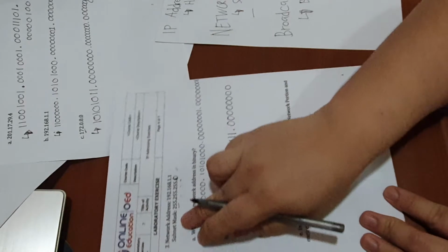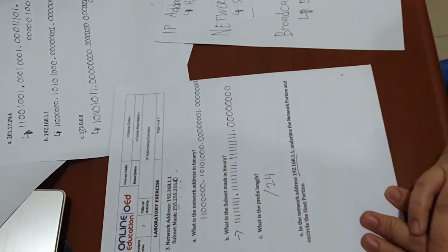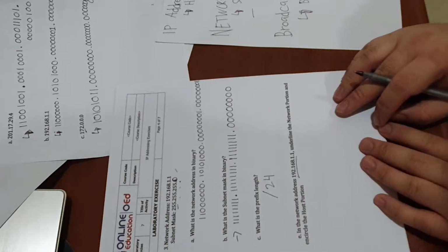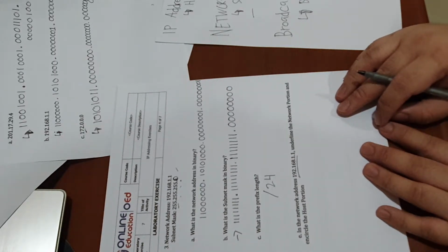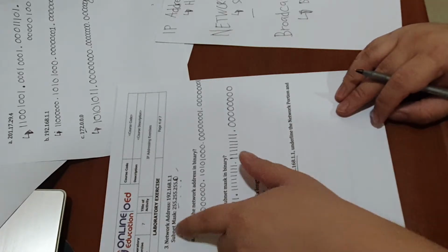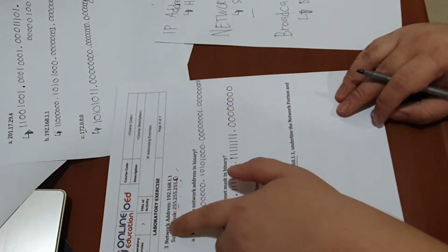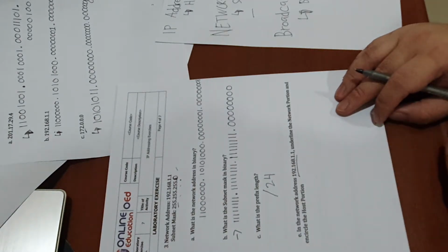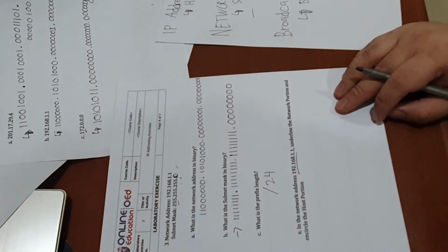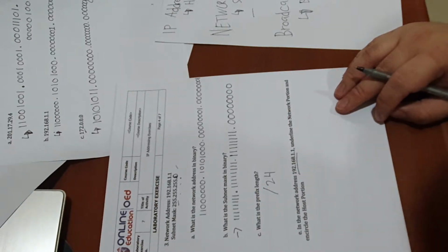I'm depending on the subnet mask so I can tell what the network and host portions are. It says network address, but maybe it's an IP address. I'm confused.